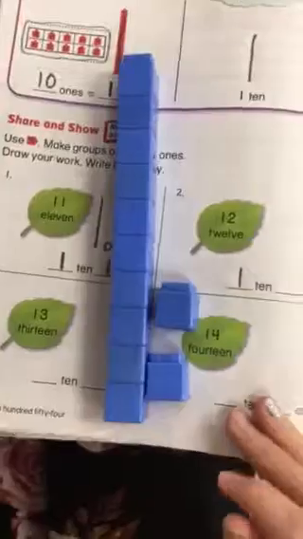Let's go to number 2. So I have 12, and that's how you write 12 in word form. So I'm going to keep my 10 stick. So 10, 11, and 12. So now how many groups of 10 do I have? How many 10 sticks do I have? 1. You're right. And then how many 1s do I have? 1, 2.